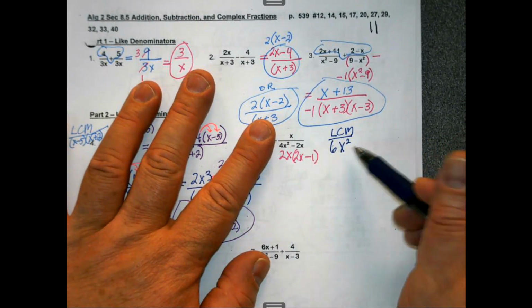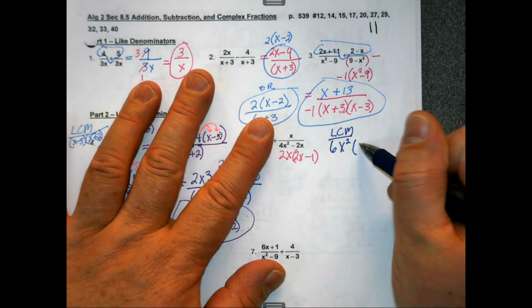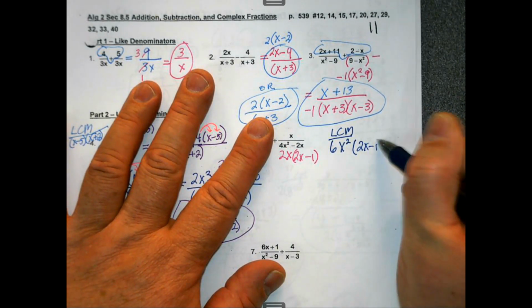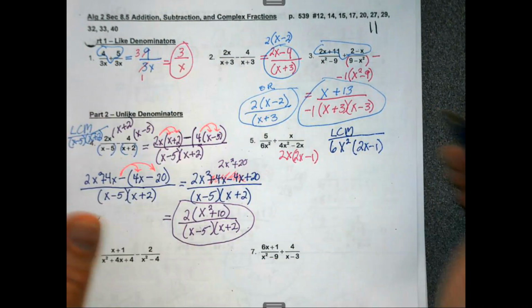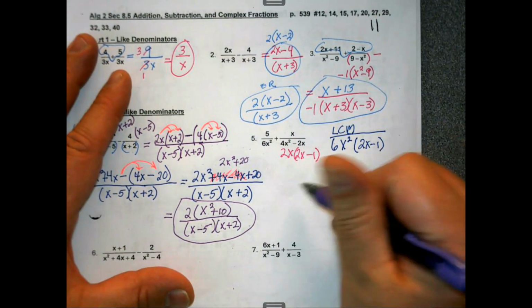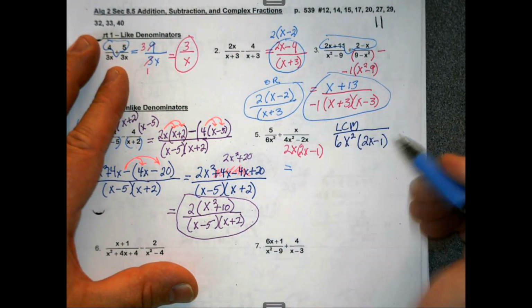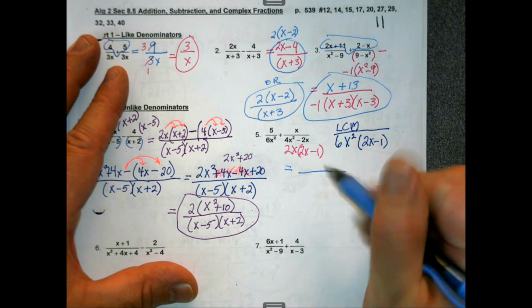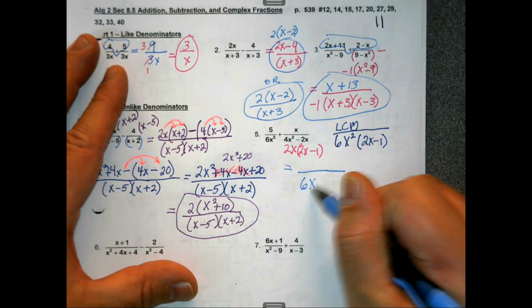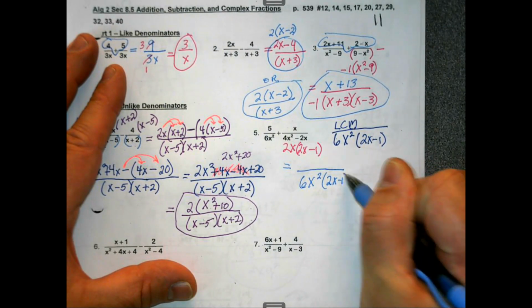I have 1x, so I'm good there, but I need a quantity 2x minus 1, right? So this is going to equal my denominator, my LCM, which is 6x squared times quantity 2x minus 1.